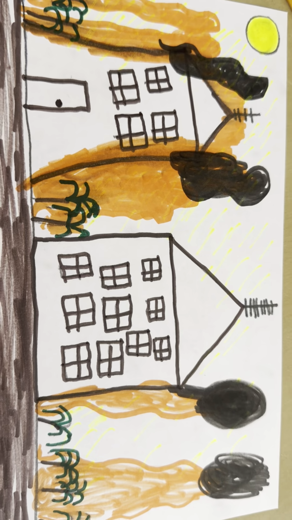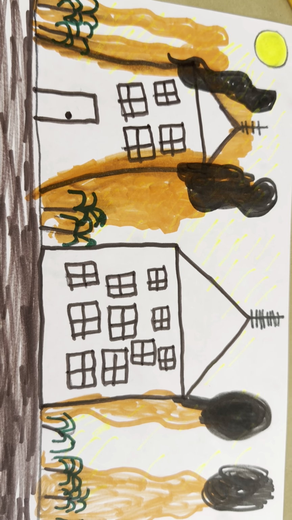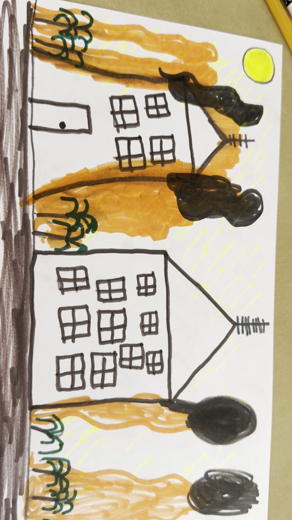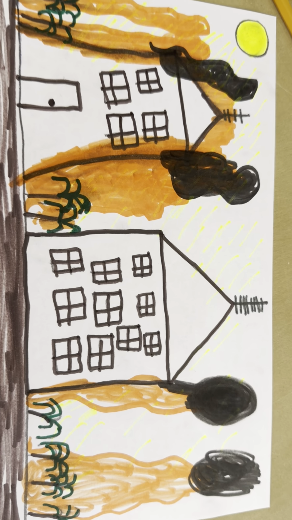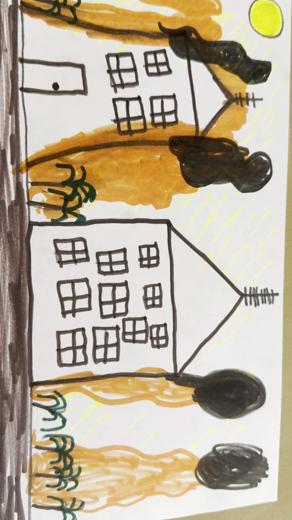Wildfires are one of nature's most terrifying natural disasters, because they easily damage homes, and sometimes people can die from those wildfires. So every time, you should always stay safe and be protective.